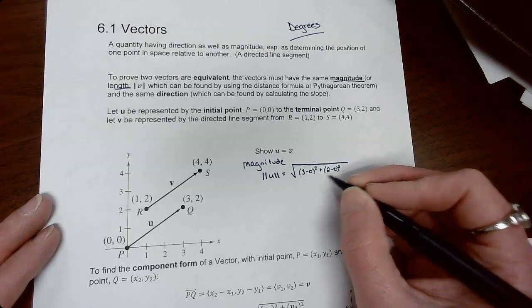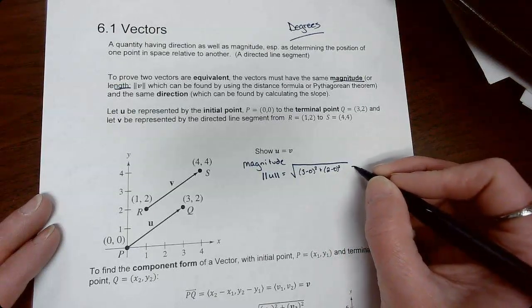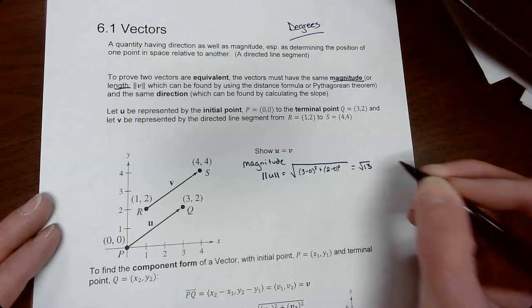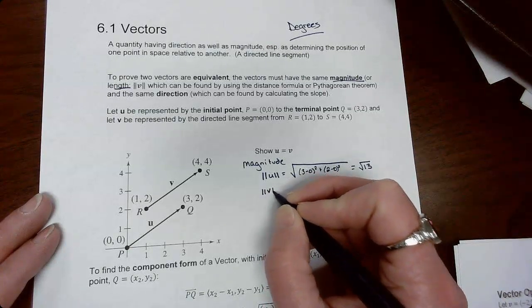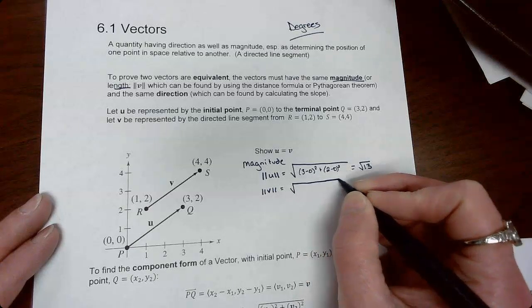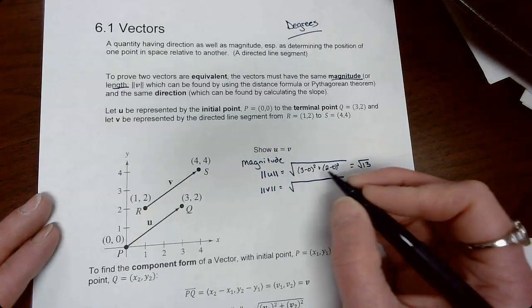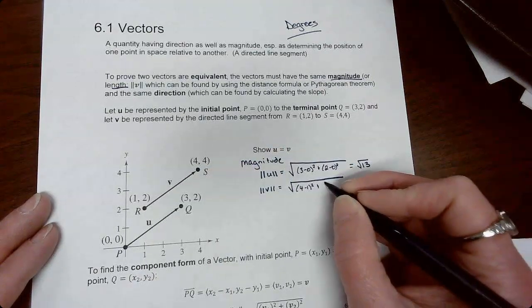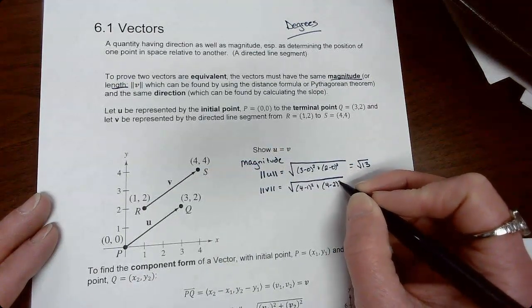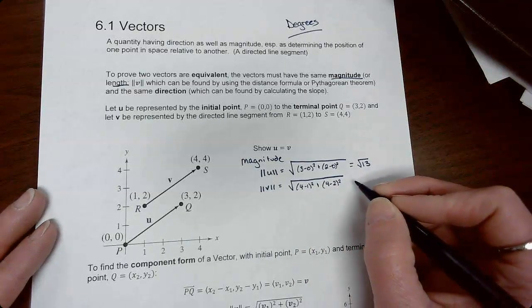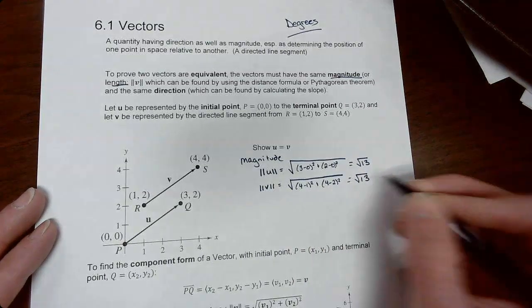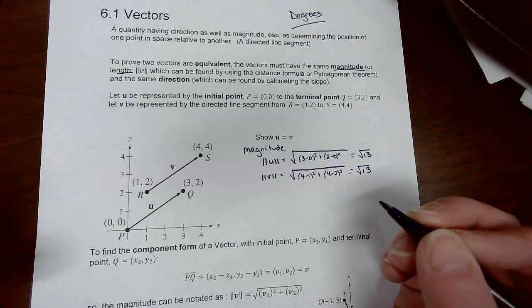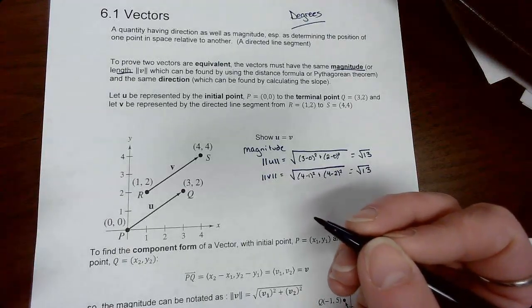So that'd be 3 squared plus 2 squared. That'd be square root of 13. Now let's look at v. So for v, we have 4 and 1, so 4 minus 1 squared, and then 4 minus 2 squared. That's 3 squared and 2 squared. Those match.